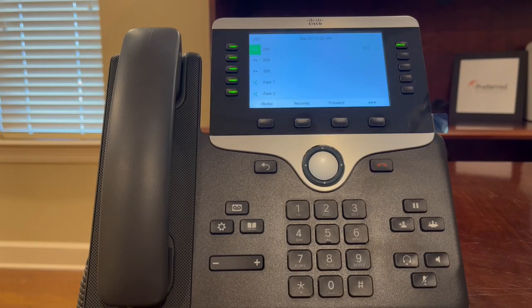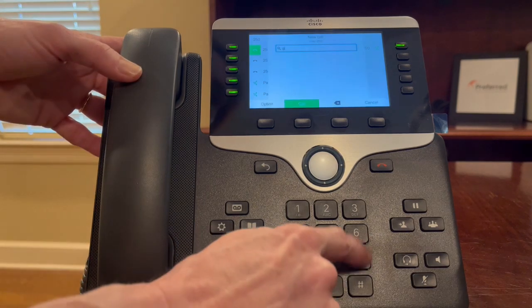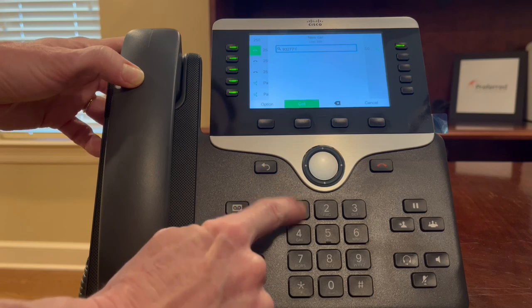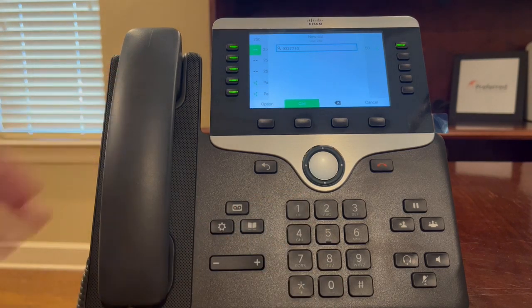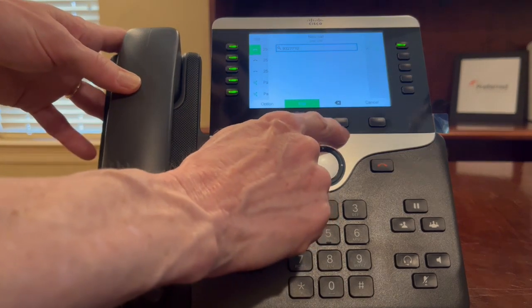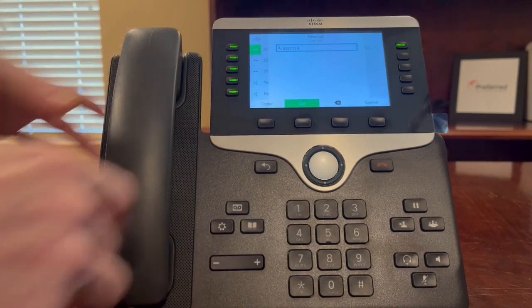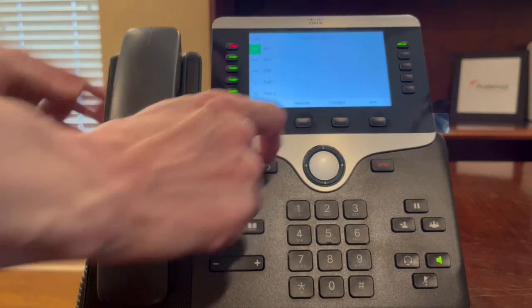To make a call out, simply start dialing. There is no dial 9 required. You can either dial the 7 digits or 10 digits depending on your location and the rules for that location. And then this is a delete or backspace button if you misdial the digits. Once you've entered your digits, touch the soft key under call to make the call.